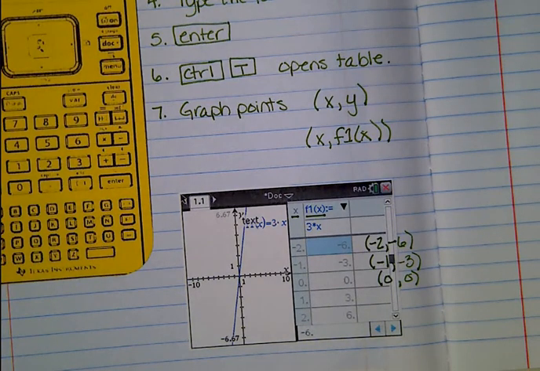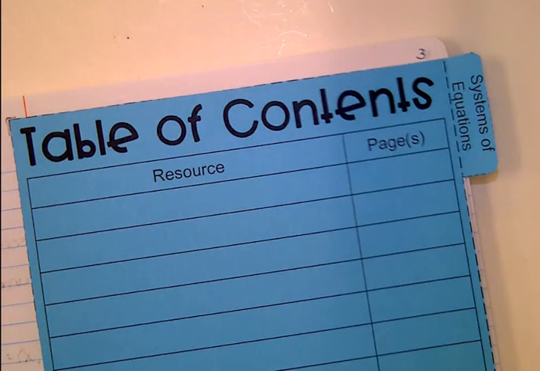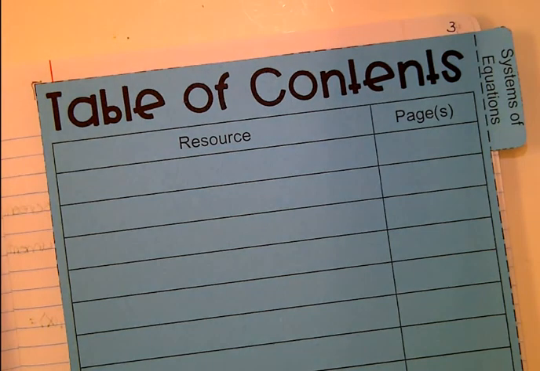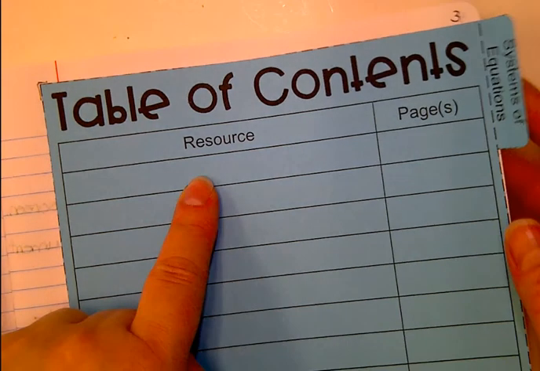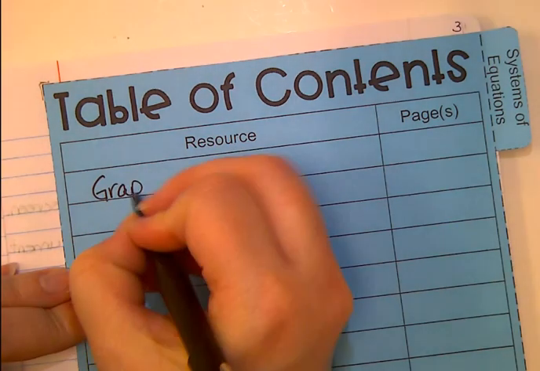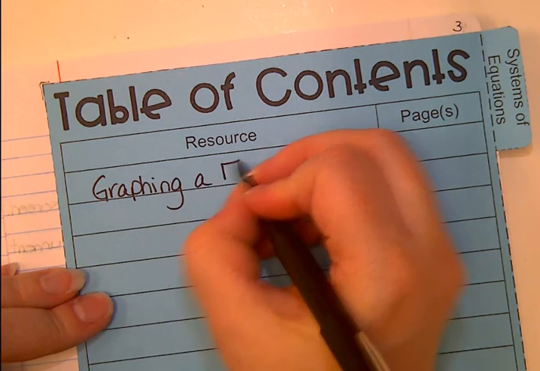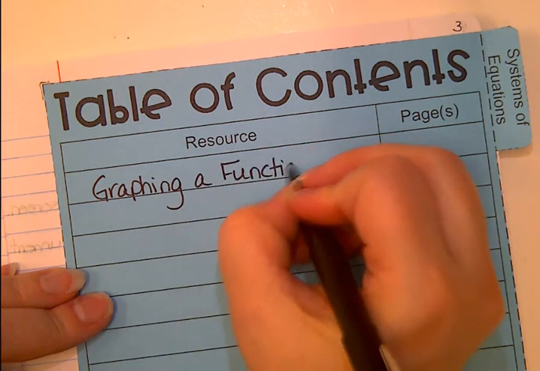Once you're done completing your notebook page, go ahead and turn back to the table of contents, which should be glued down on page 3. And let's make sure that we get this into our table of contents. We're going to put the title right here under Resource, and our title is Graphing a Function. This is on page 4.